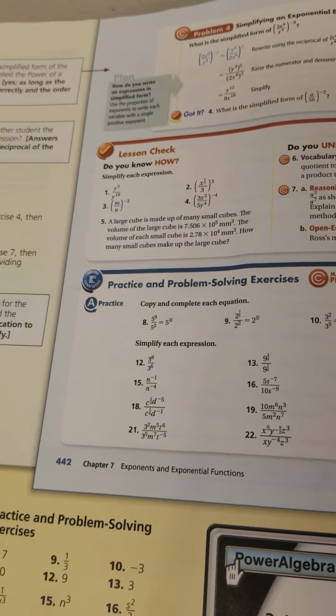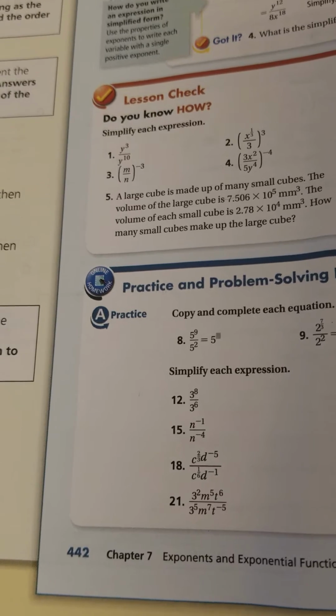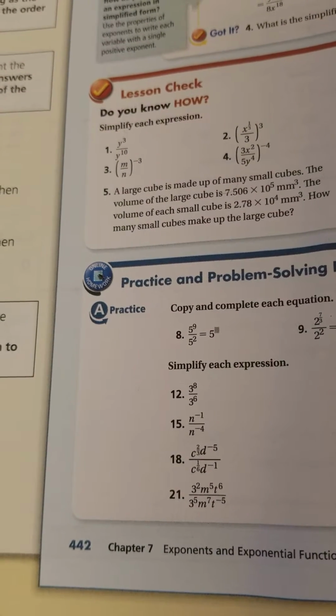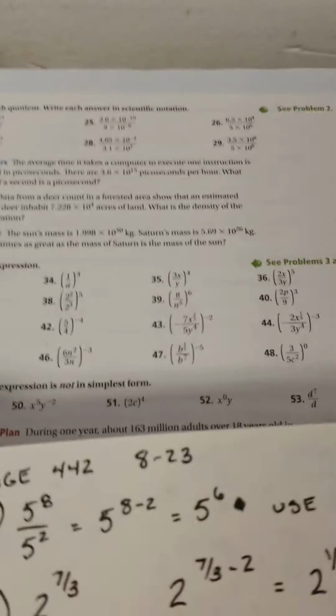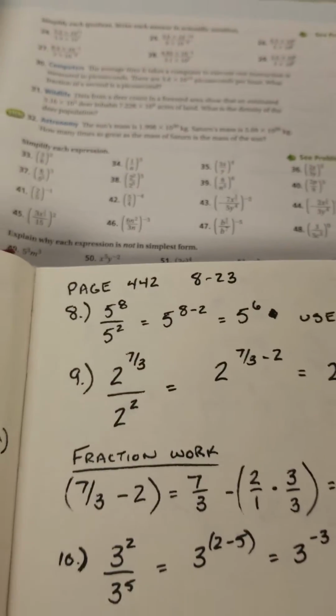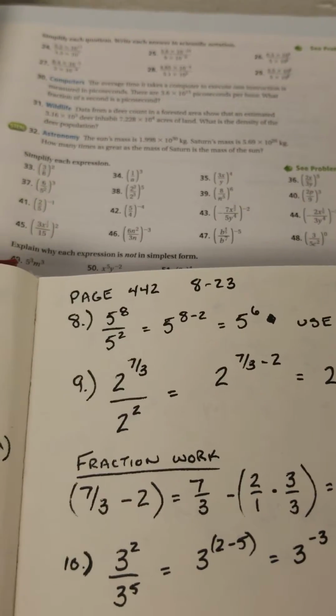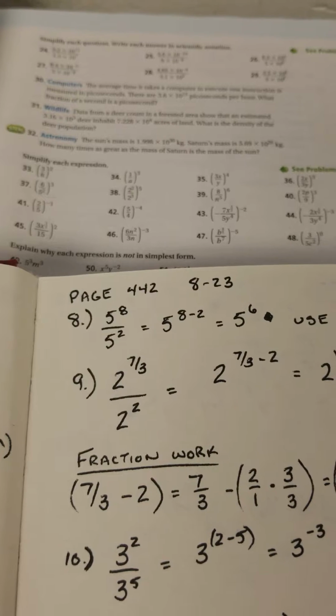So you have, like on number 1 here, 5 and 5 are both in the numerator and denominator. What do you do in that situation? What we're going to do is subtract those particular exponents. So in my homework, number 5, you have 5 to the 8th power divided by 5 to the 2nd power.